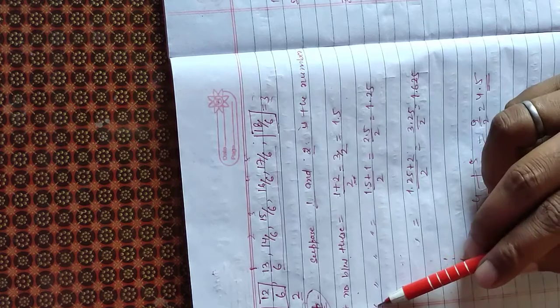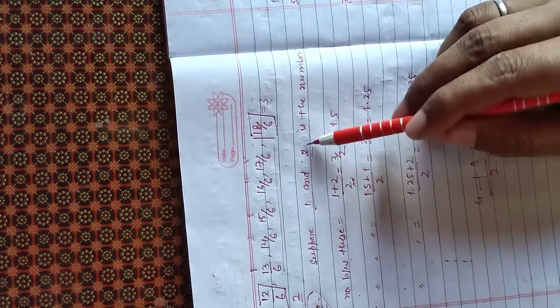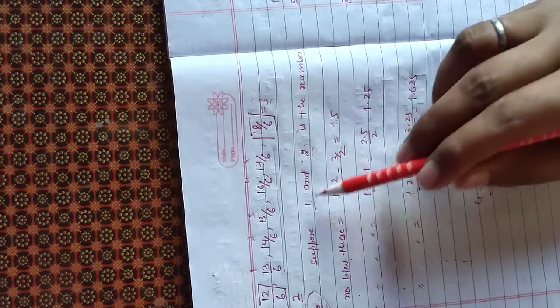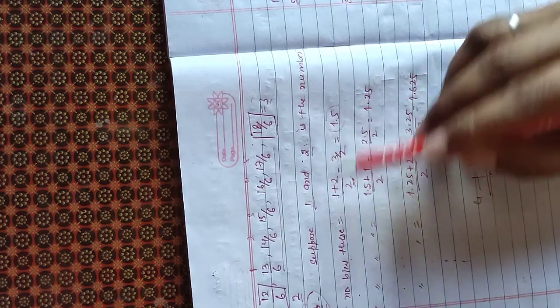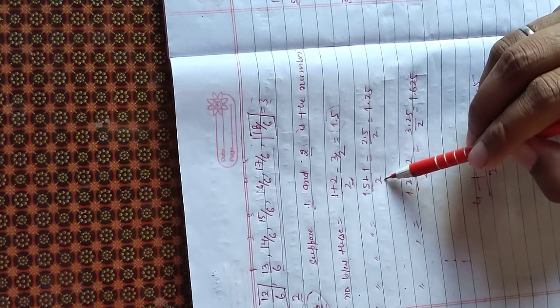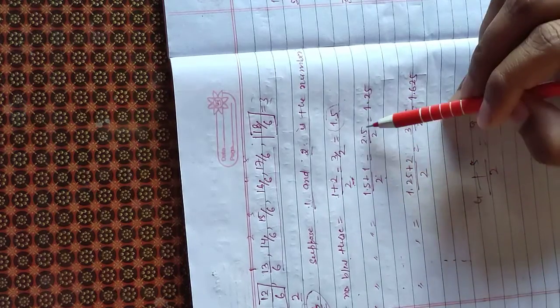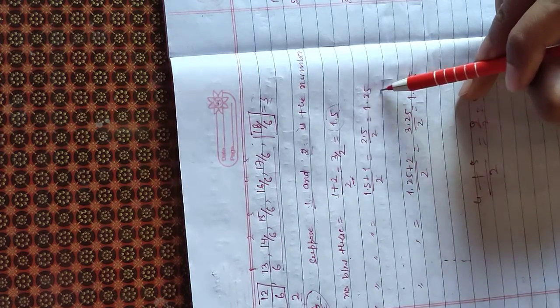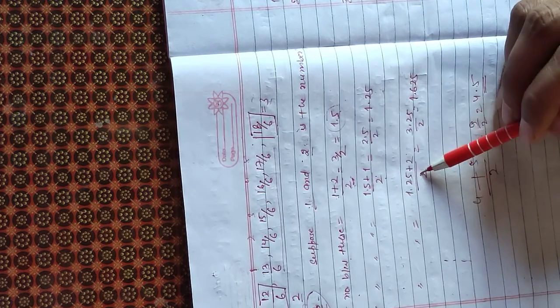After this step, for the second number, you can take any two of these three: 1, 2, 1.5. So I am taking 1.5 and 1. Add these two numbers upon 2. Simple method, add these two numbers upon 2. This will be 2.5 upon 2, 1.25. Again take any two numbers upon 2.